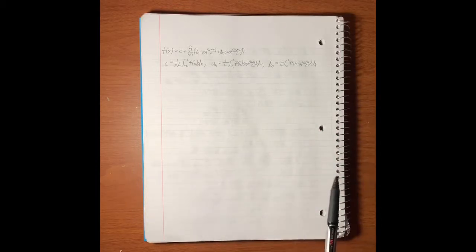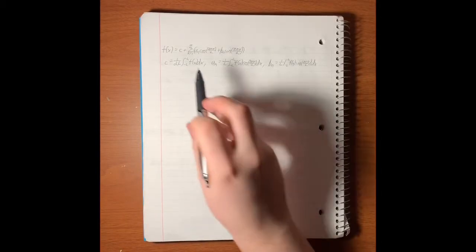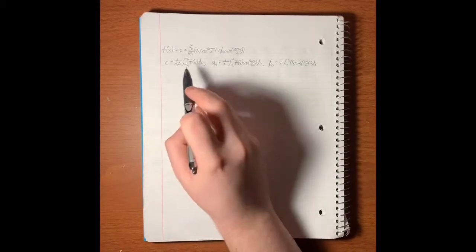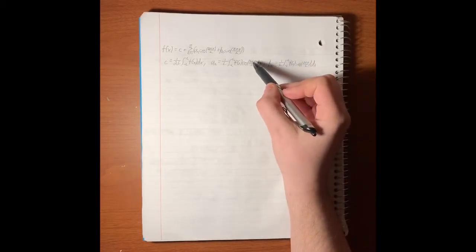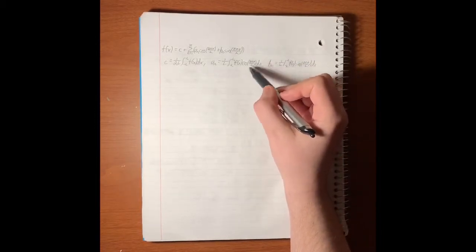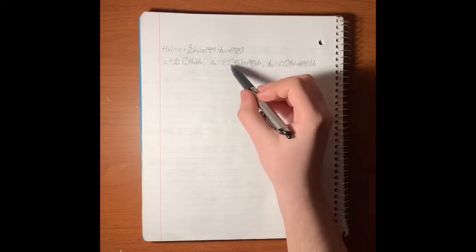So we're basically done. We can write this a little bit better though, because actually what we can see is if we find a of 0, there's never going to be a of 0, because this is only going from 1 to infinity. But if we plugged in 0, we would get pi times 0 times x over L. The 0 is going to cancel everything out, so that's cosine of 0.